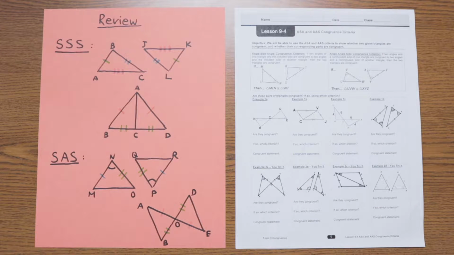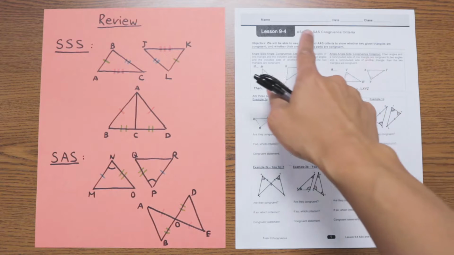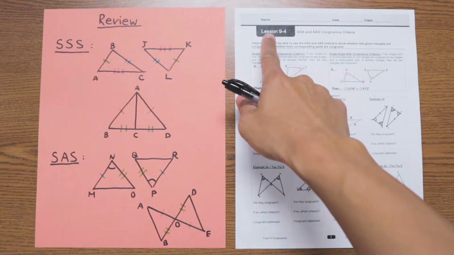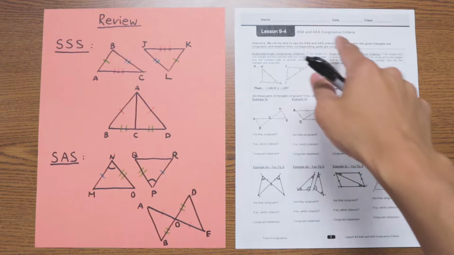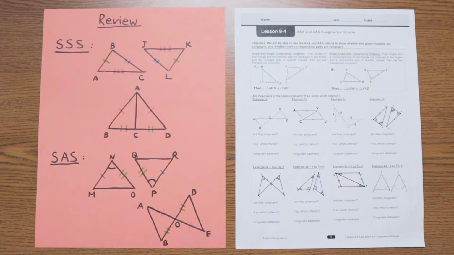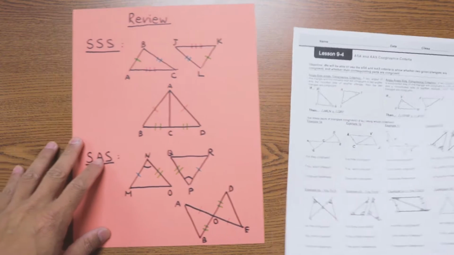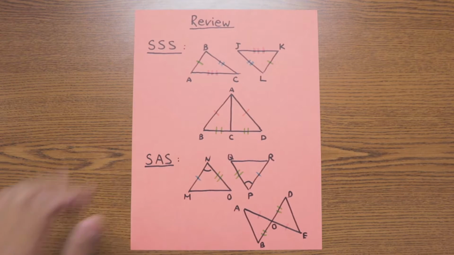Good morning, everybody. Today we are continuing topic 9, which is all about congruence of triangles. And today's lesson is lesson 9-4, ASA and AAS congruence criteria. Before that, let's review the two criteria we have learned from the last lesson.